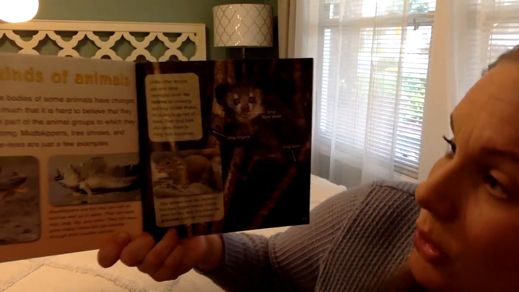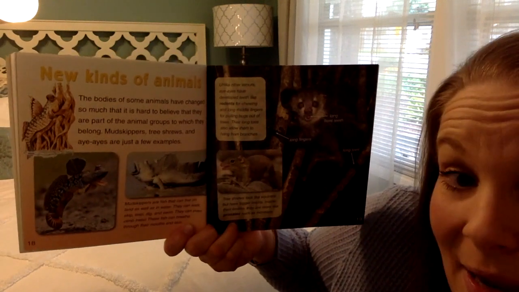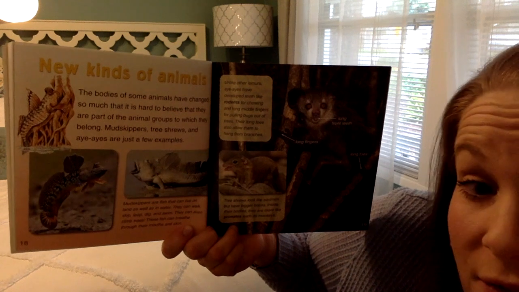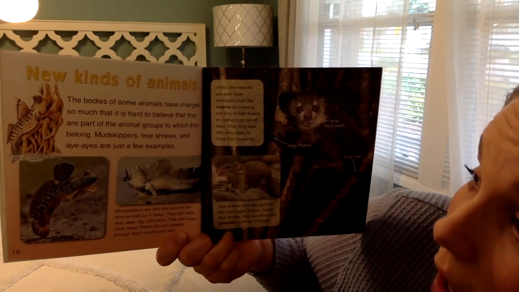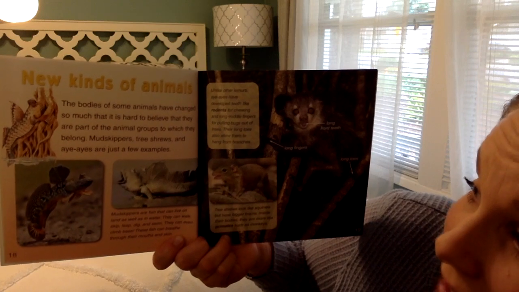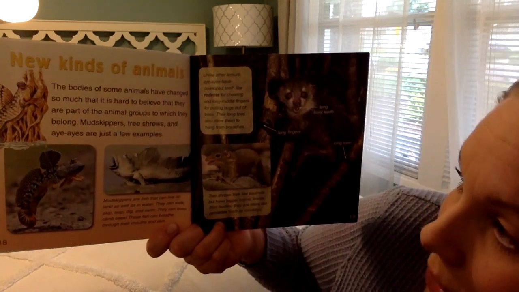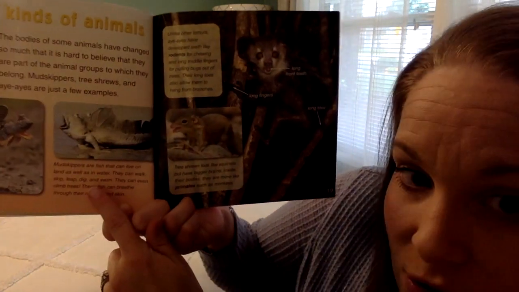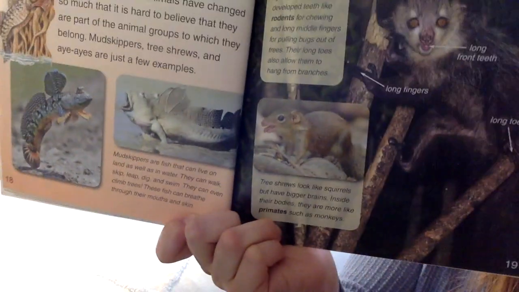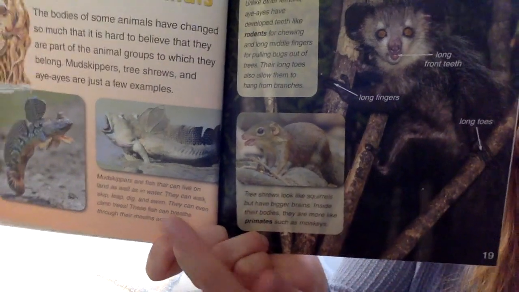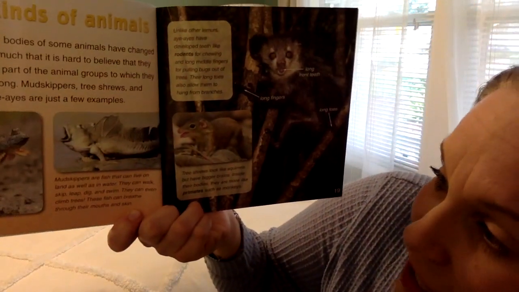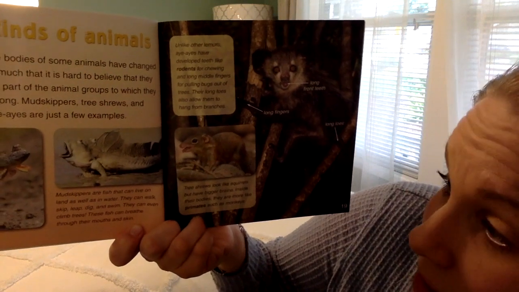New kinds of animals. The bodies of some animals have changed so much that it's hard to believe that they are part of the animal groups in which they belong. Mudskippers, tree shrews, and aye-ayes are just a few examples. So here are pictures of mudskippers. Let me go closer. Okay, here's a mudskipper. Mudskippers are fish that can live on land as well as in the water.